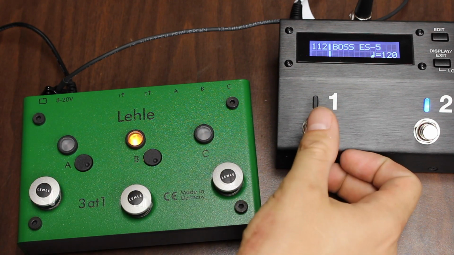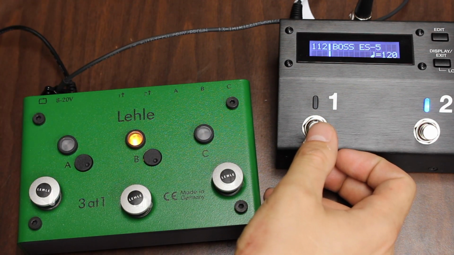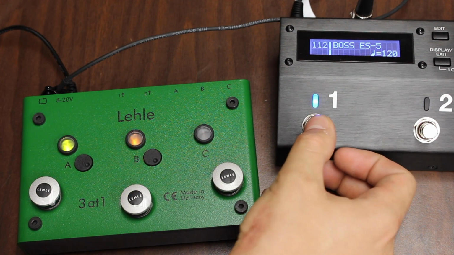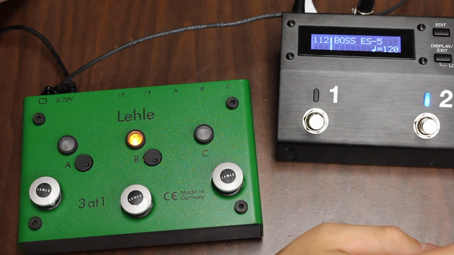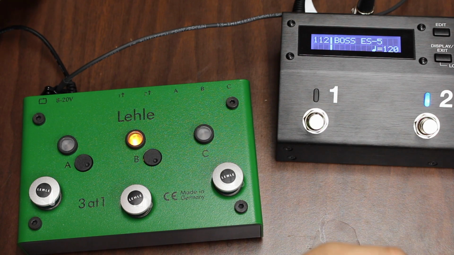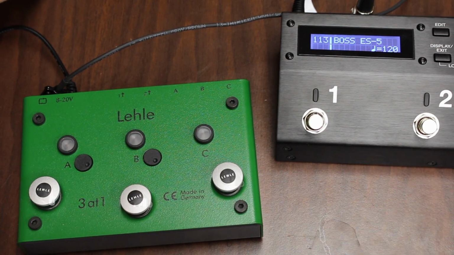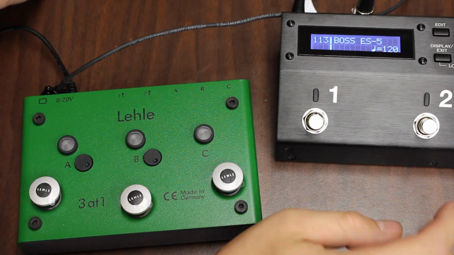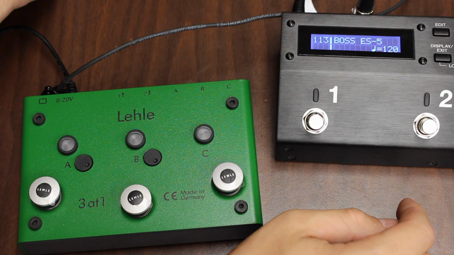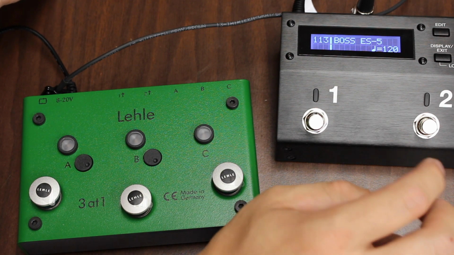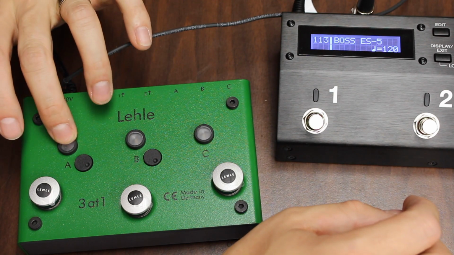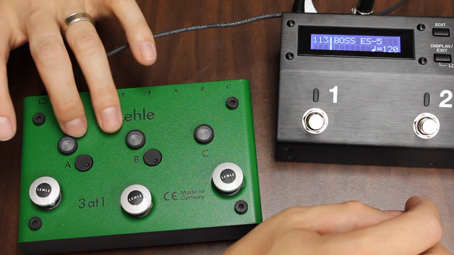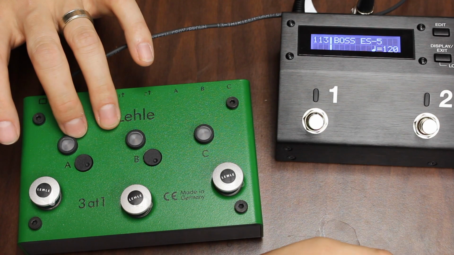So we'll go back to this. This should illuminate green for the input A, output 1, and it does. Then boom. Okay. Now, this part was a little bit trickier, if you want to say that. So switch 3 on the Boss ES5, as we covered, is what we want to do for input wireless A and Quad Cortex spare.